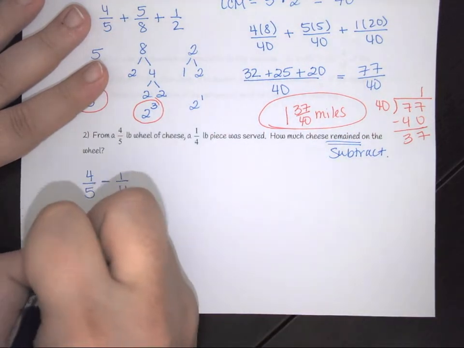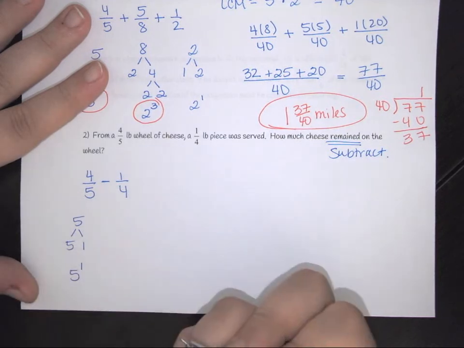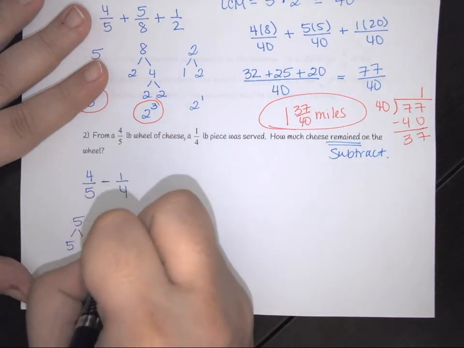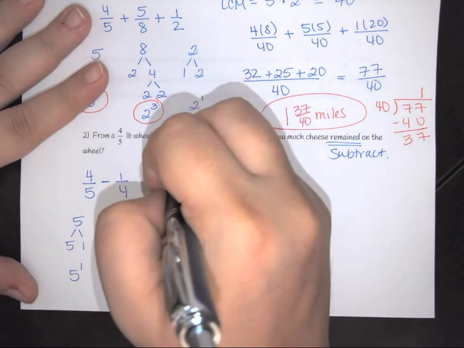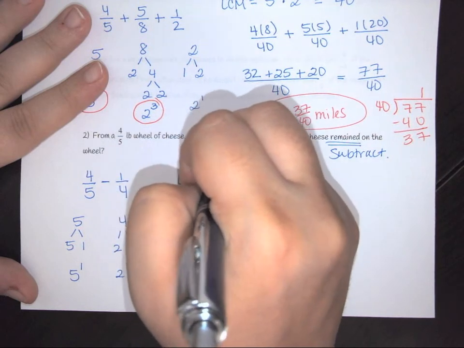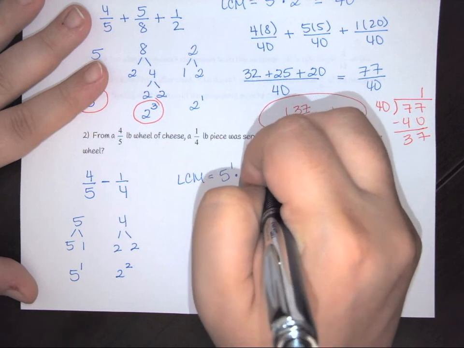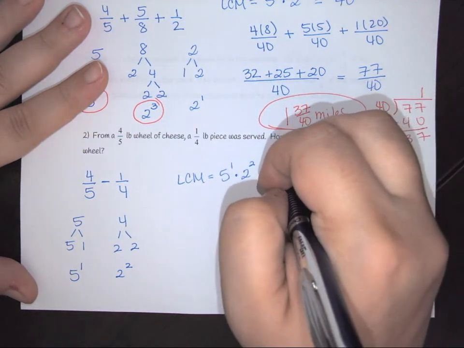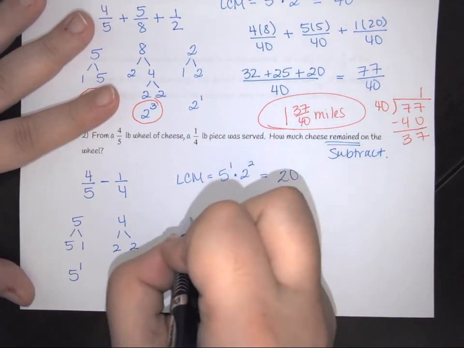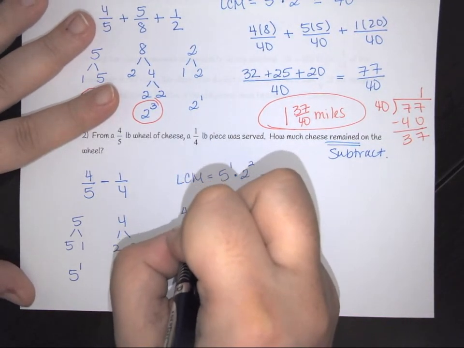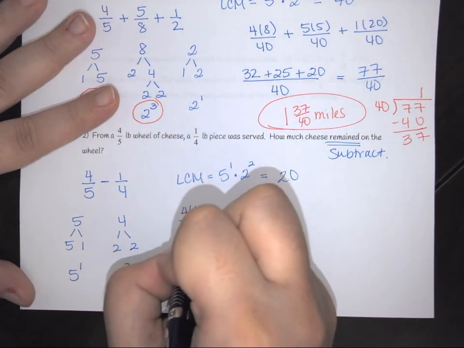Well, I know 5 again is going to break down into 5 in itself, so this is 5 to the first. 4, however, is going to break down into 2 and 2, so this is 2 squared. It means my LCM here is going to be 5 to the first times 2 squared, which gives me 20. How do I turn 5 into 20? I multiply by 4. So this is 4 times 4 over 5, and I'm over 20.